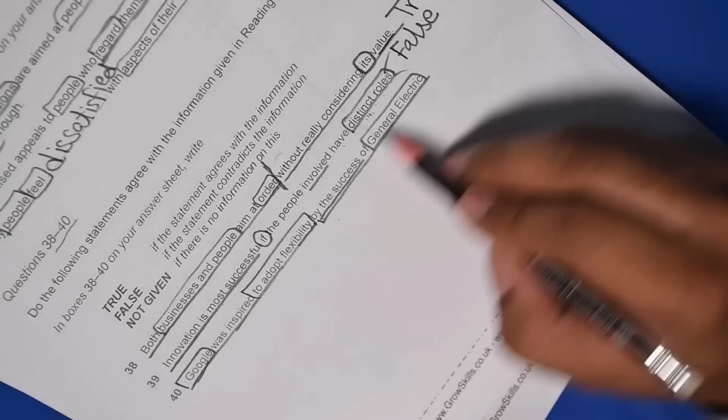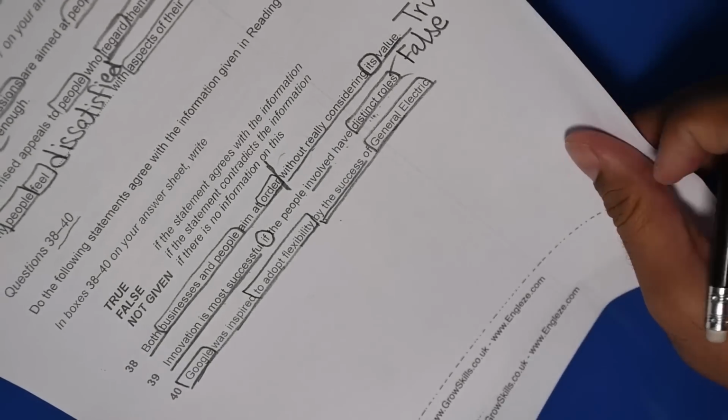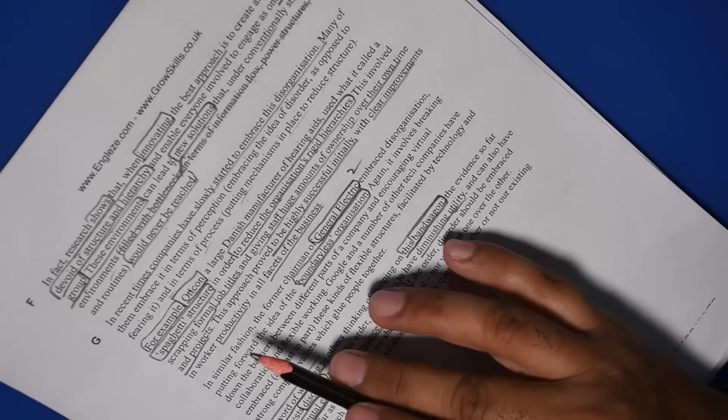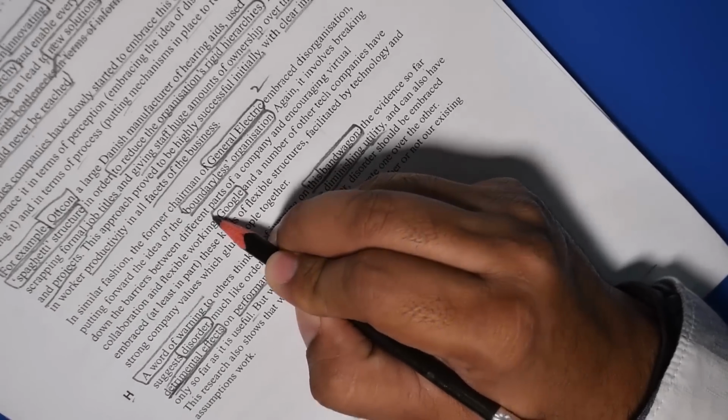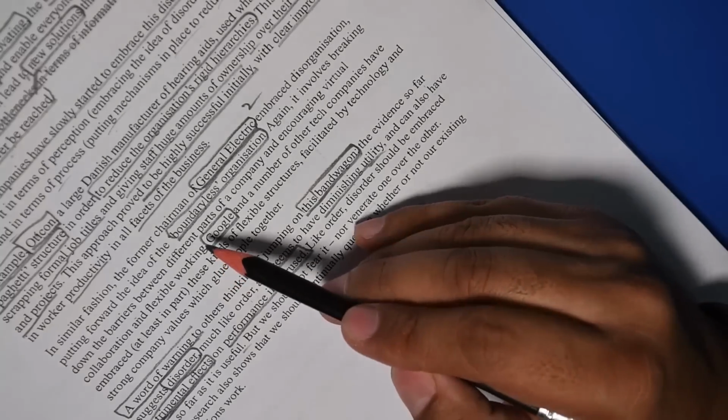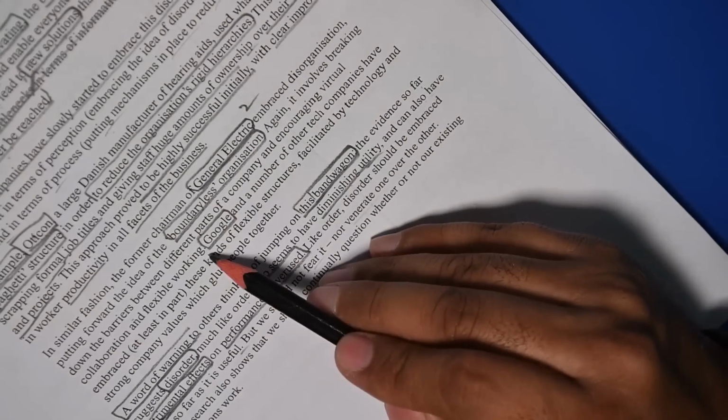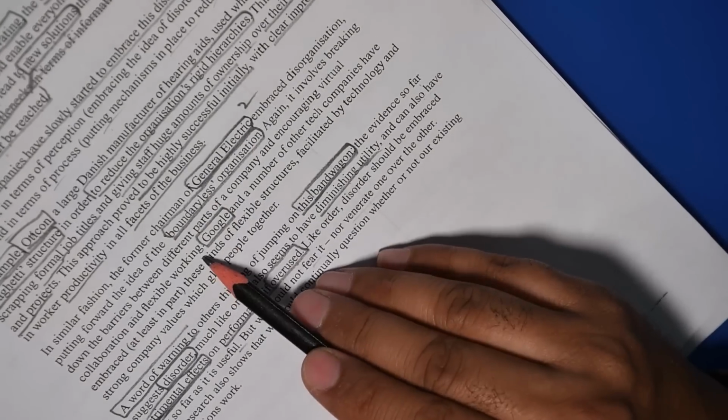So Google and General Electric, let's just try to find that. Now we are going to Google. Okay, that's interesting. I found it. Google is something we can easily find, and General Electric both. They talked about General Electric here and Google is here. So the paragraph for Google starts here.